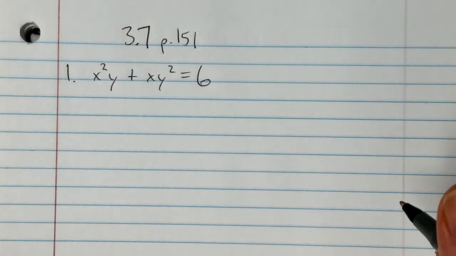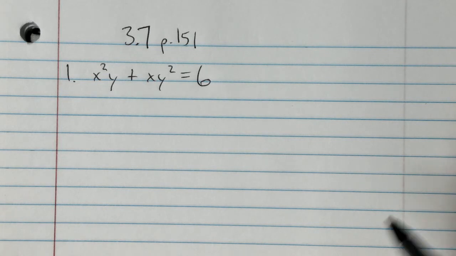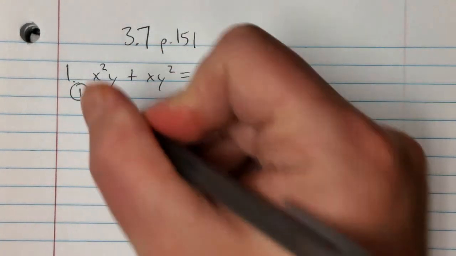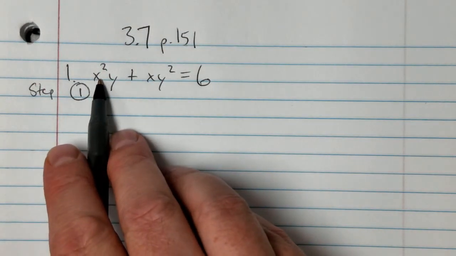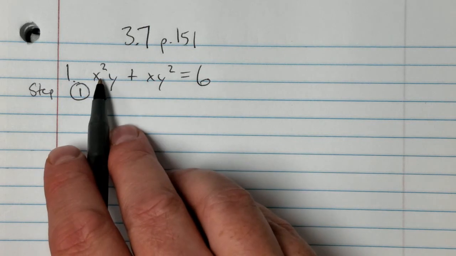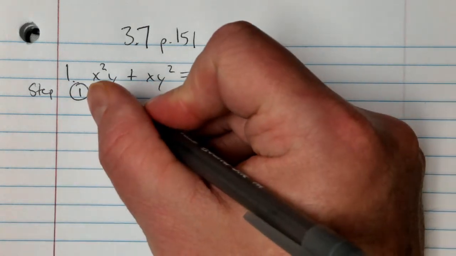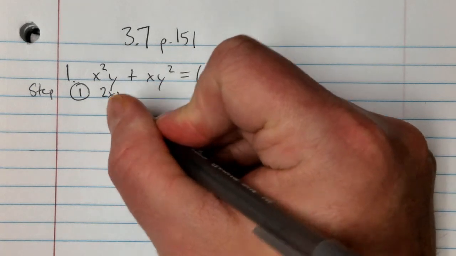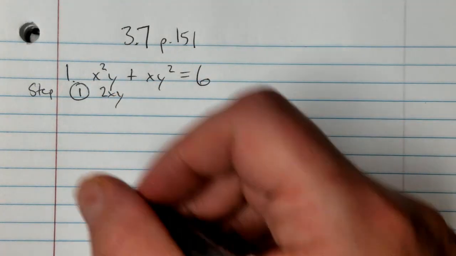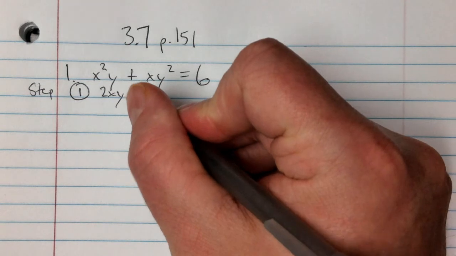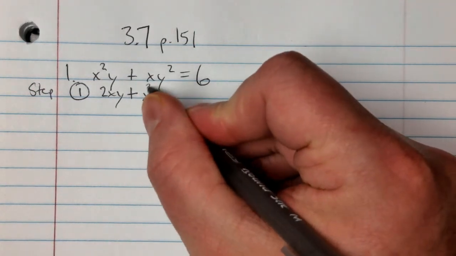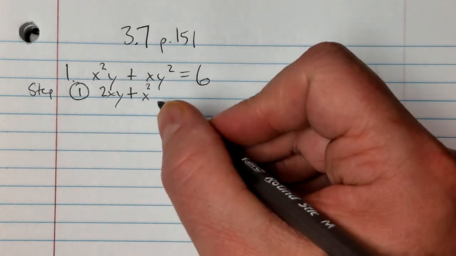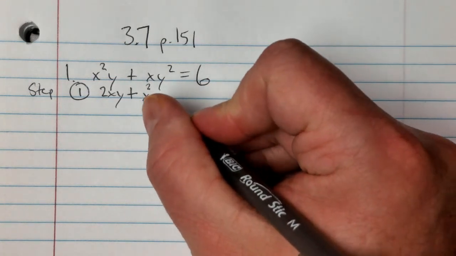Okay, so for your first step, this is step 1, take your derivative of x squared, and so that's 2x, keep the y how it was, plus keep the x squared how it was, and take the derivative of y, which is y prime.